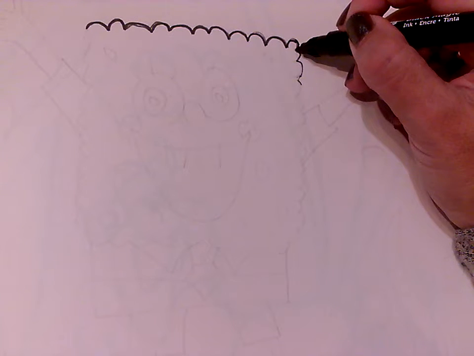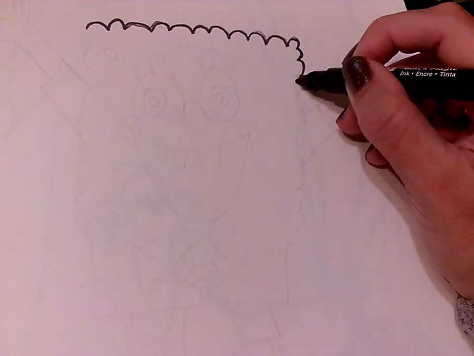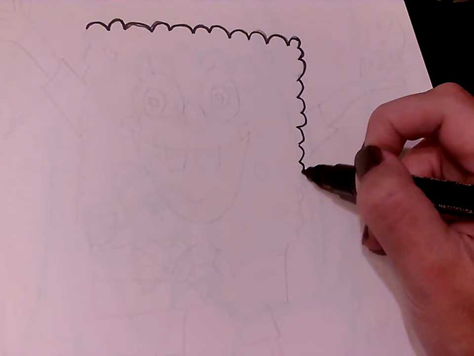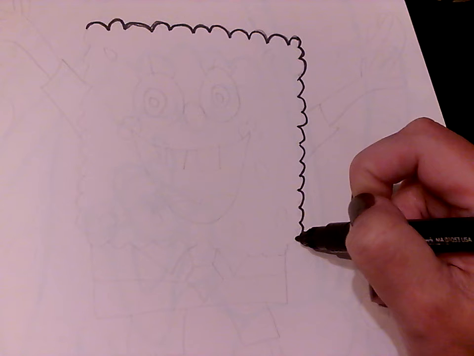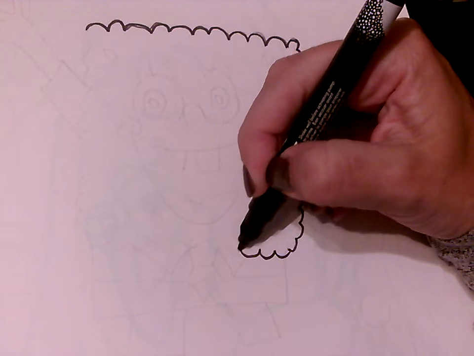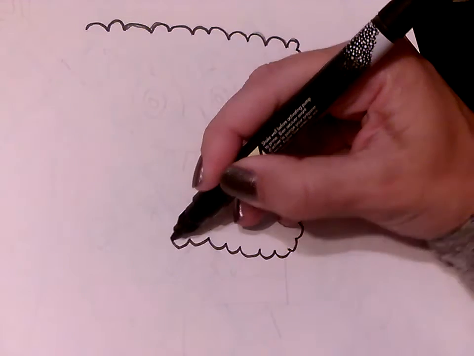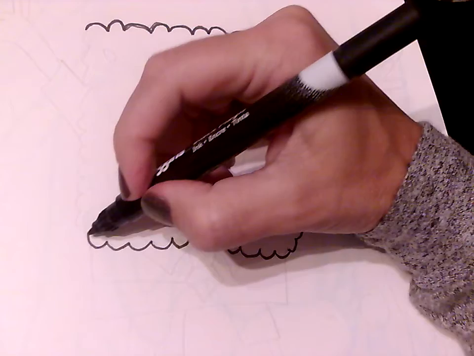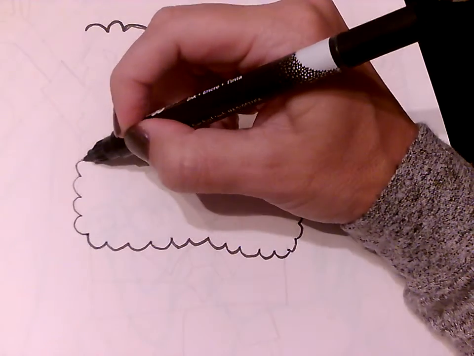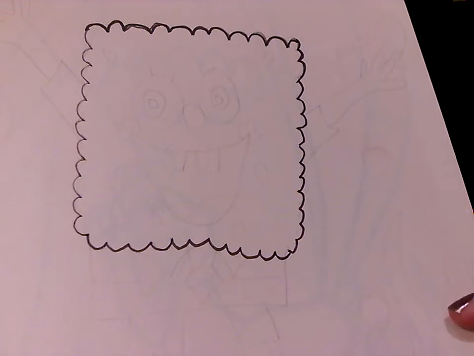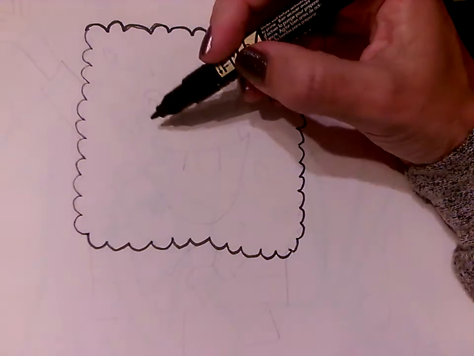Now we're going to drop bumpies down. Bump, bump, up and around, up and around, all the way down. Okay, now we're going to draw a bumpy line back over. Bump, bump, bump, and back up. Boop, boop, boop. Awesome.